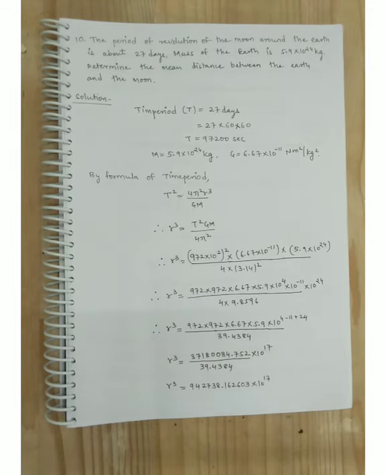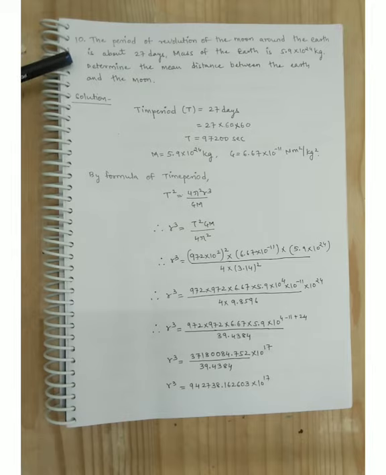So now guys, this is question number 10, and we are understanding what we have to find out. The period of revolution of the Moon around the Earth is about 27 days. Mass of the Earth is 5.9 × 10^24 kg. Determine the mean distance between Earth and Moon. Again we have to find the distance, meaning the orbital radius, so we take help of the time period formula.